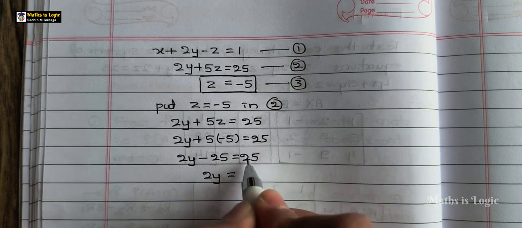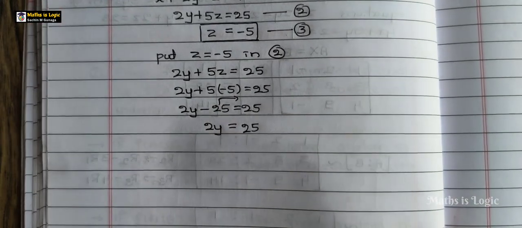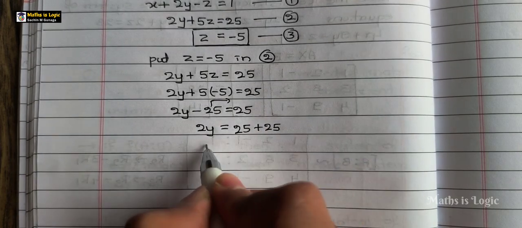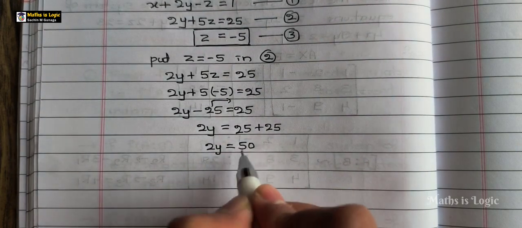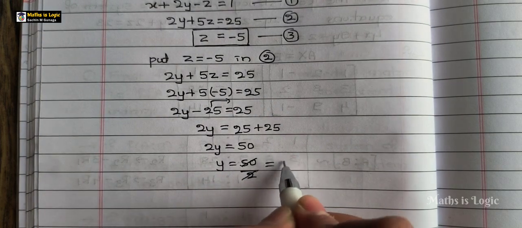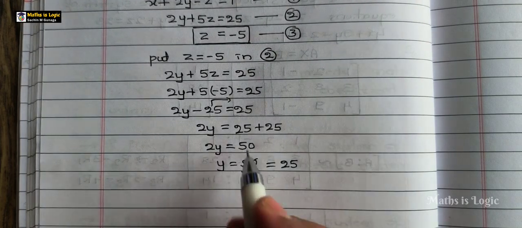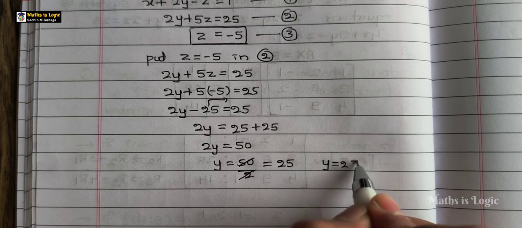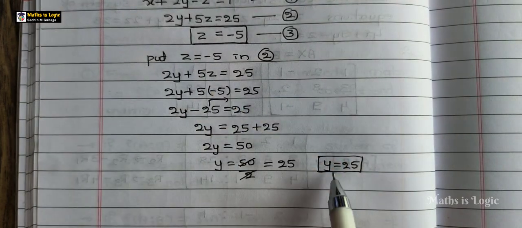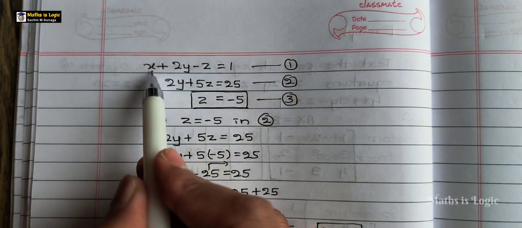Therefore 2y is equal to this 25, keep it as it is, shift this minus 25 to right hand side. So that time minus 25 becomes plus 25. Therefore 2y is equal to 50, y is equal to 50 divided by 2, cancel these two. So what is the y value? 25. Next, after getting y 25, in the next step what we need to do is this z value and this y value substitute in equation number 1 to get which value?